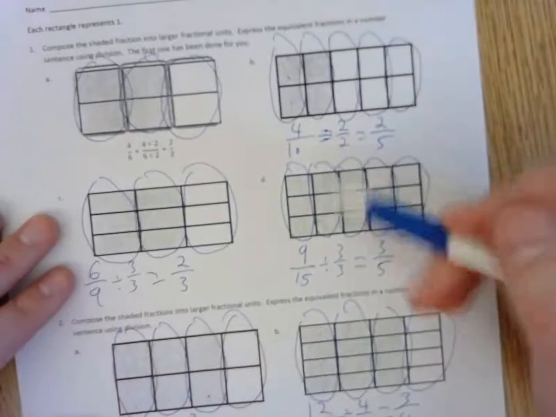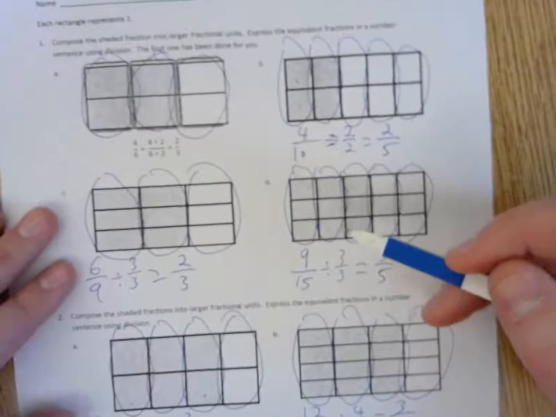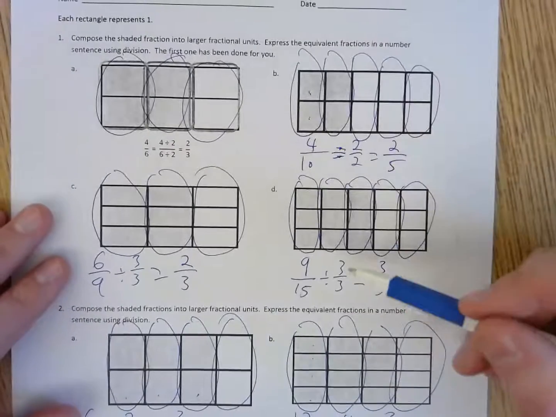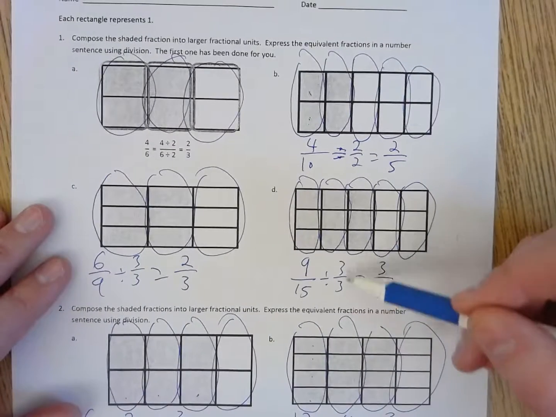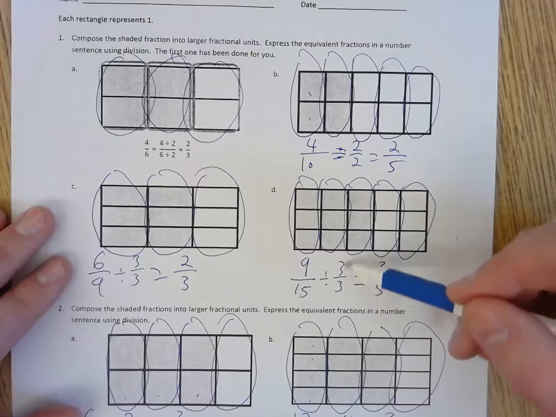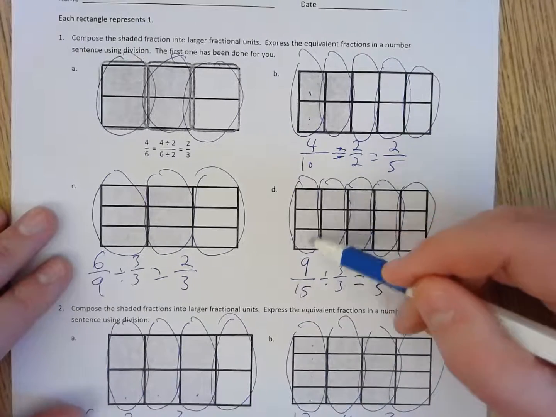Hope it helped. It's kind of an abstract thing to think about, especially with the breaking up of the groups, but the important thing is to remind them to divide the numerator and denominator by the same number, and the number you're dividing by is how many are in each group.